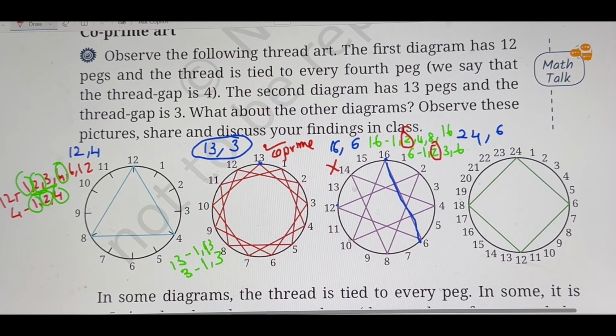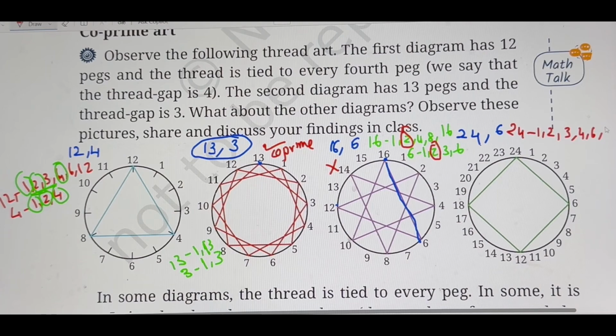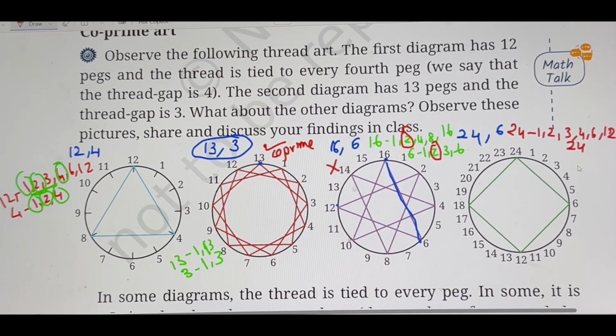And if we see the last one, for 24, the factors of 24 are 1, 2, 3, 4, 6, 12 and 24. And for 6, 1, 2, 3, 6. So there are three numbers which are common. So again, they are not co-primes, right?